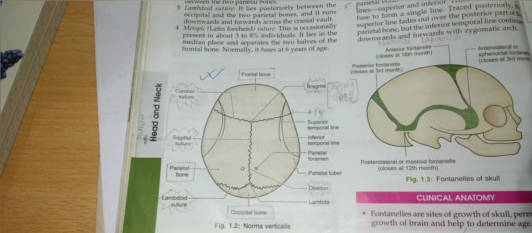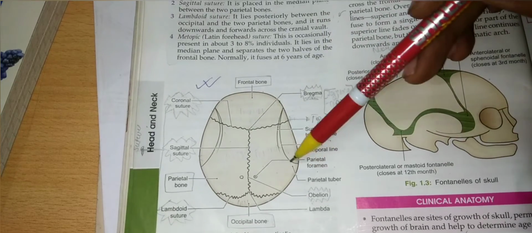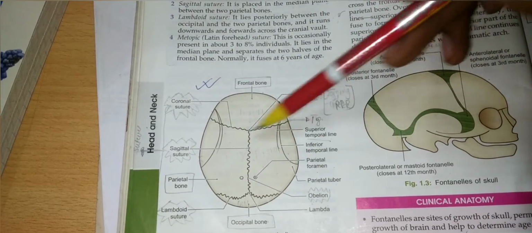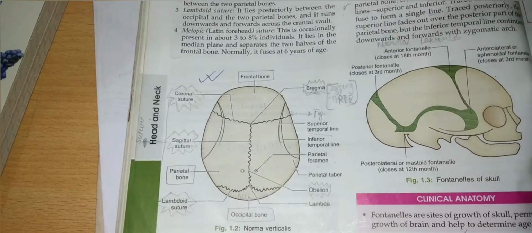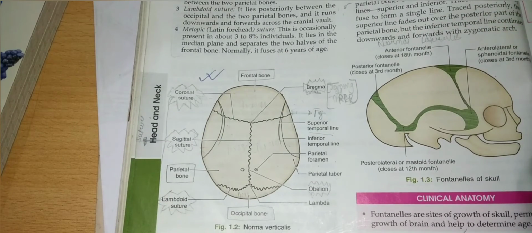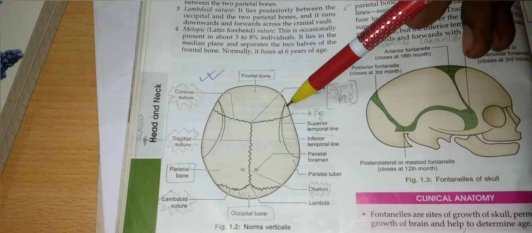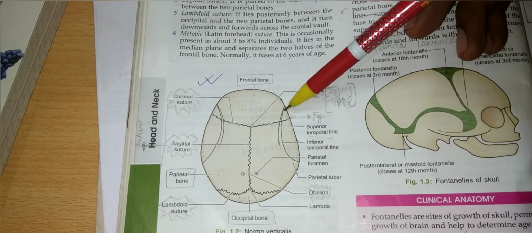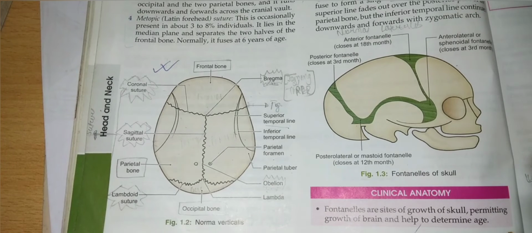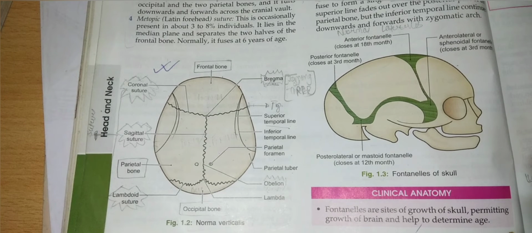Now coming to the temporal lines. These are the temporal lines, which begin at the zygomatic process of the frontal bone. See, you can see this from the norma frontalis. I will show you in the later videos. Now we will go to the 3D view.